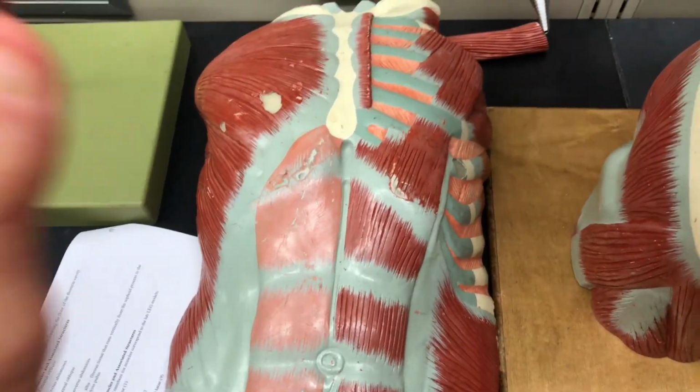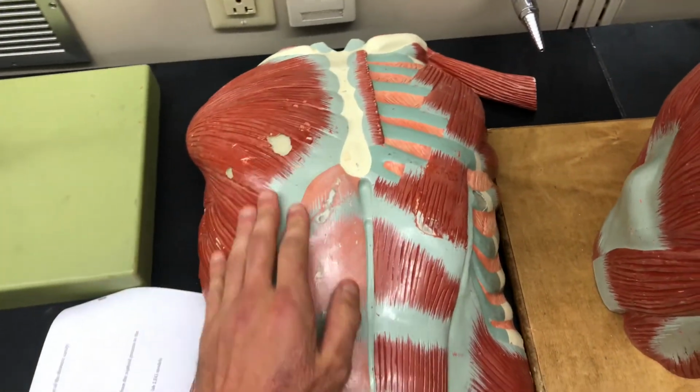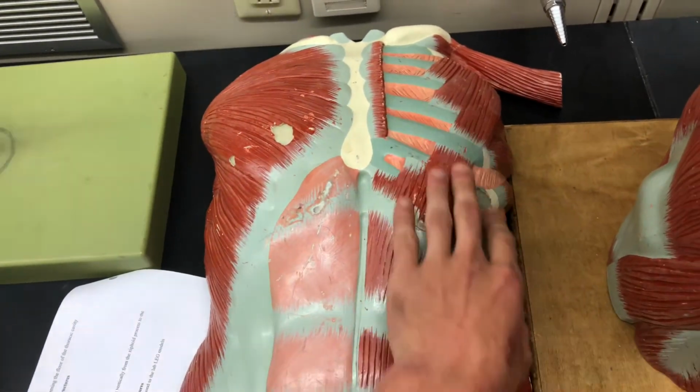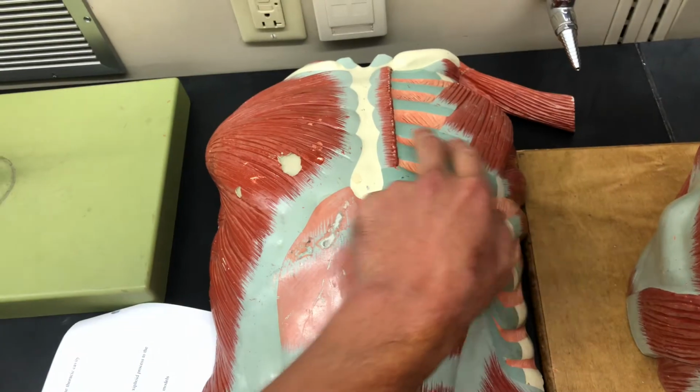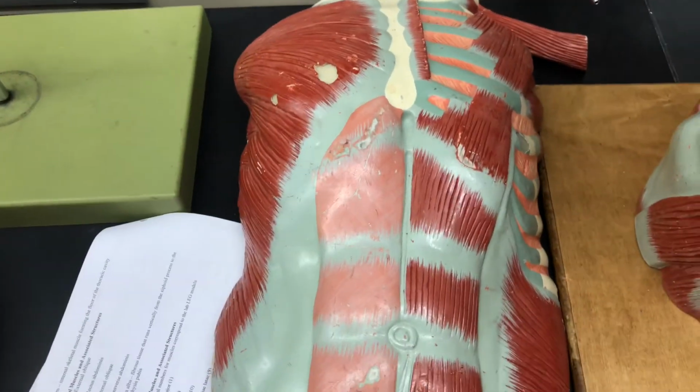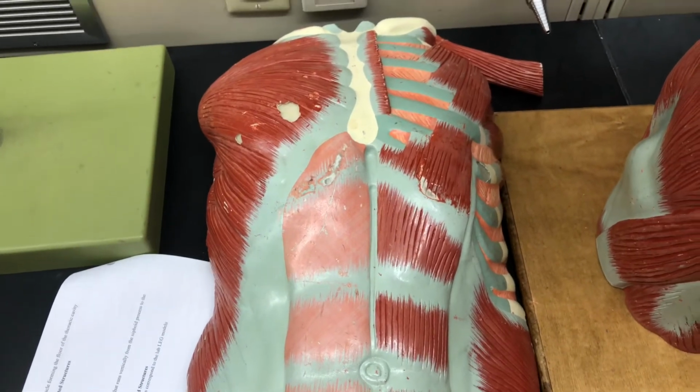And just like before, we are able to see more superficial muscles. So we saw the pectoralis major versus the more deep muscles like the pectoralis minor here. So superficial side, deep side of our chest plate. Okay. The first one on your checklist says external oblique.